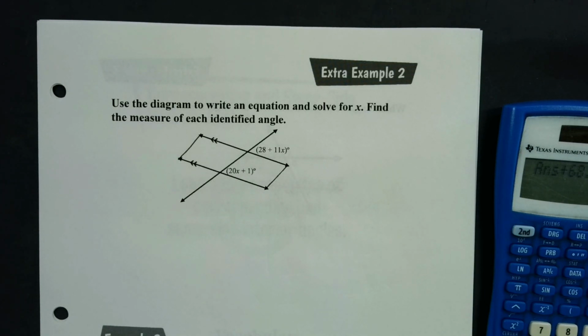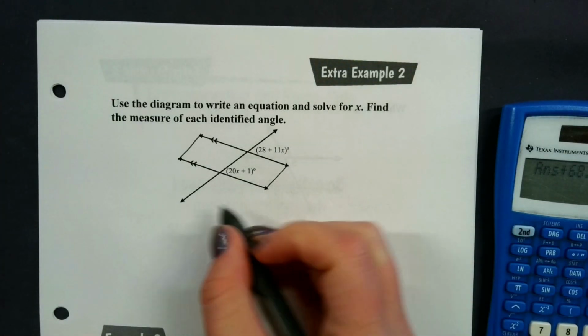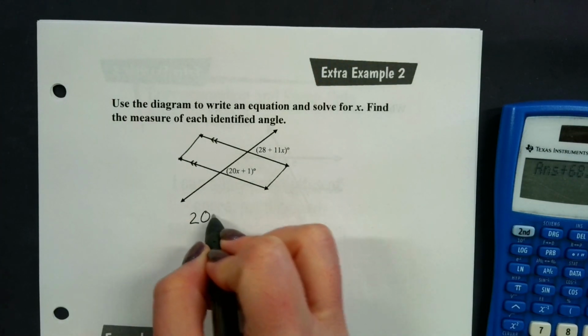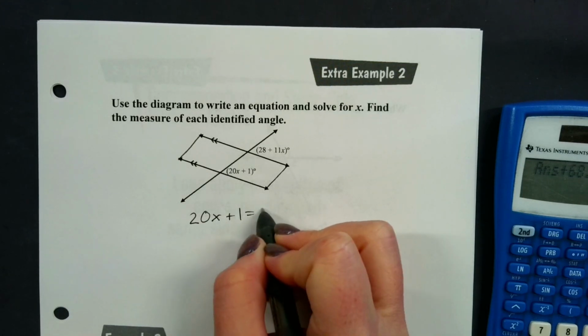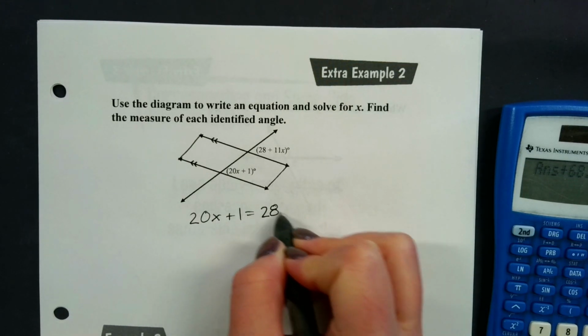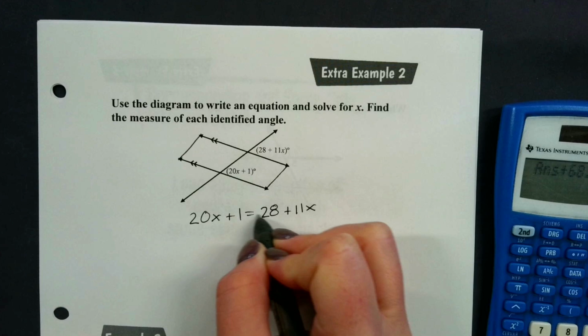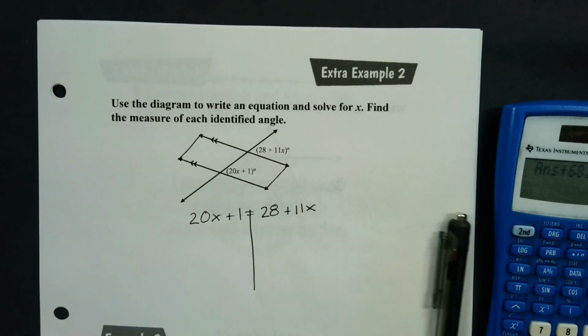Anytime they're on the inside and the outside like that, and on the same side, that's corresponding. But is that set equal to 180? What's the only one set equal to 180? Same side interior. Everything else is set equal to each other. So you're going to set this equal to each other. I want you to solve for x.